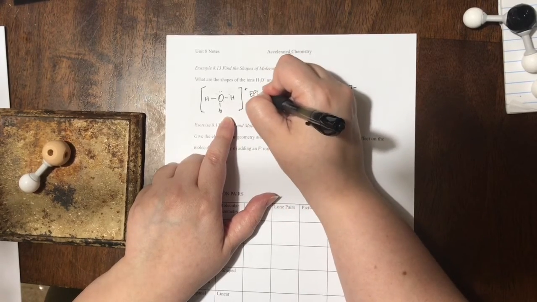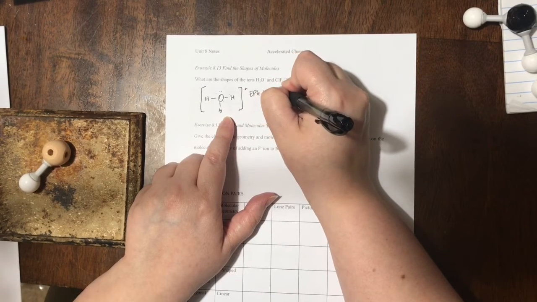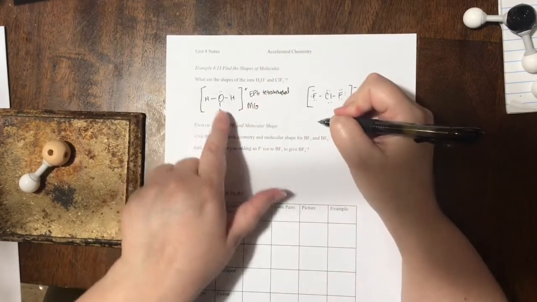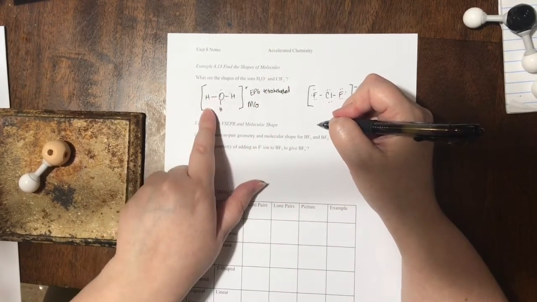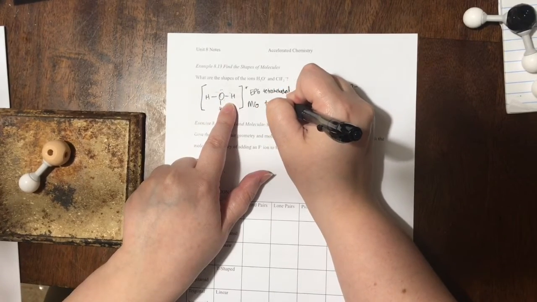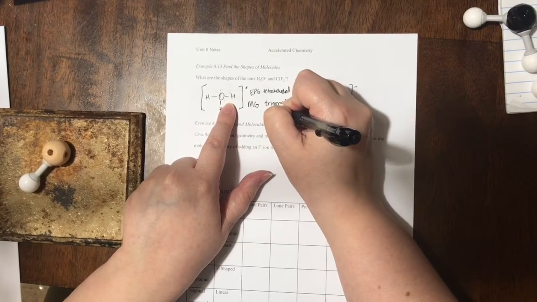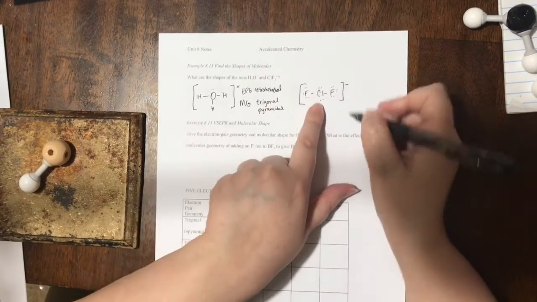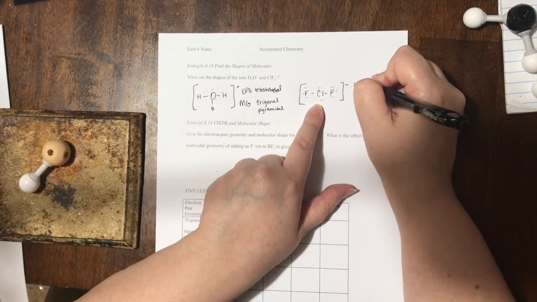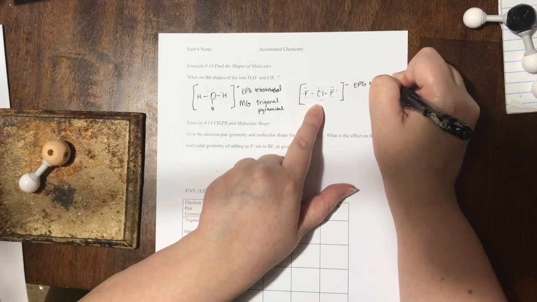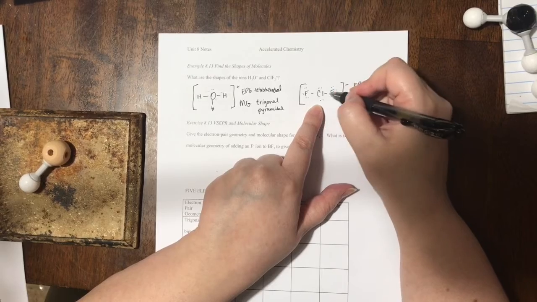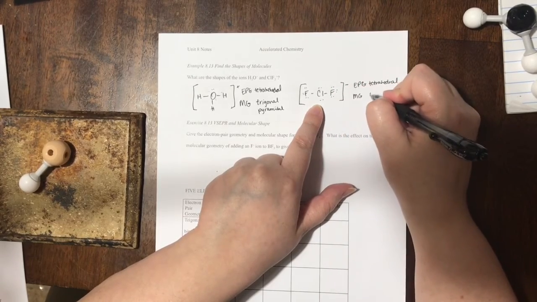So the EPG is tetrahedral. But for the molecular geometry, I have 3 bond pairs and 1 lone pair, which corresponds to trigonal pyramidal. This one has 4 electron domains, 1, 2, 3, 4, so the EPG is tetrahedral. The molecular geometry, well, we have 2 bond pairs, 2 lone pairs, so 2 and 2 was bent.